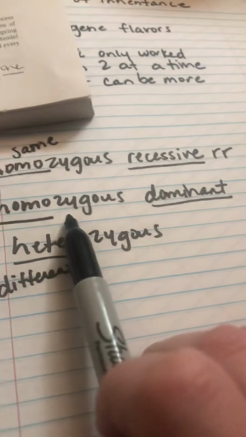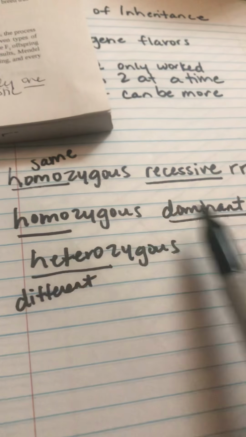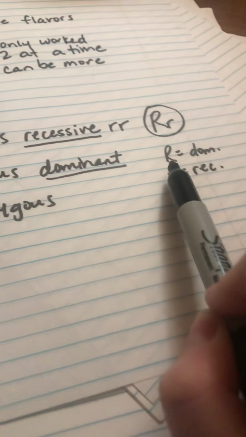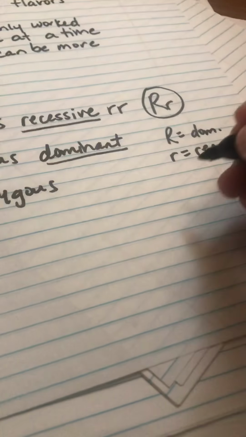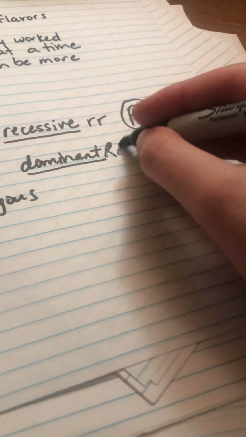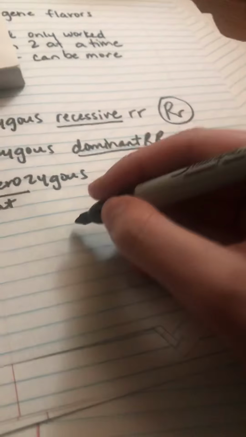This one, homo, same. So we know they're both going to be capital or they're both going to be lowercase, and we look here and it's dominant. Dominant is the capital R. And usually the capital letter is the dominant. So they're both going to be the same, 2 capital R's. Heterozygous is the easy one. Heterozygous means you got one of each.